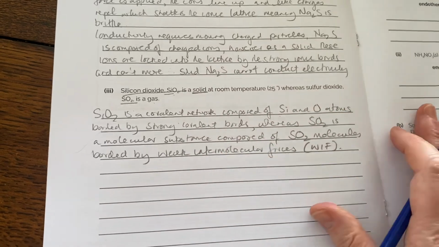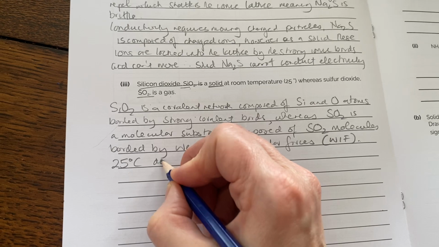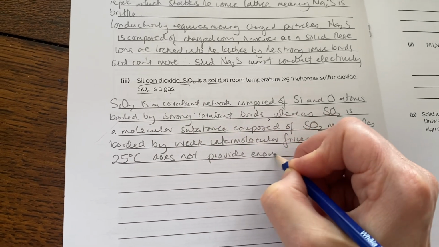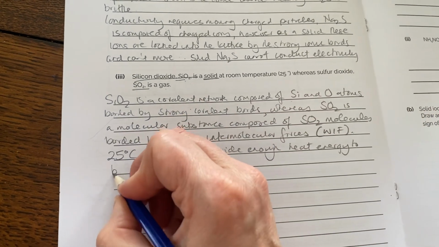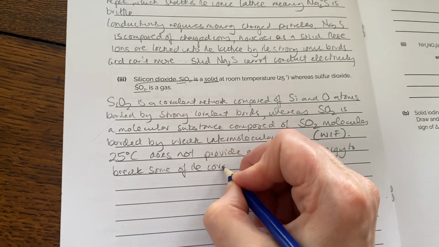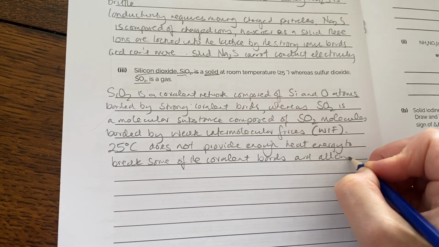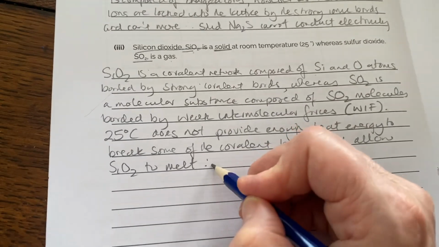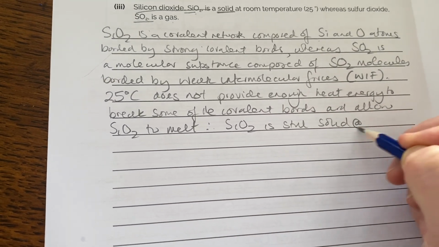Right, solid. So 25 degrees Celsius does not provide enough heat energy to break some of the covalent bonds and allow SiO2 to melt. Therefore, SiO2 is still solid at room temperature.